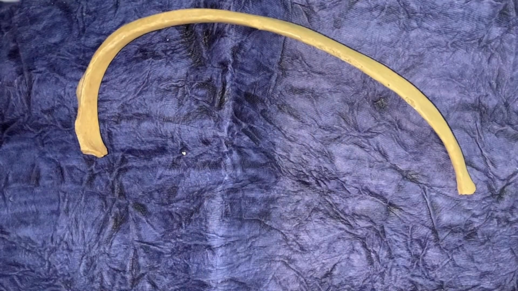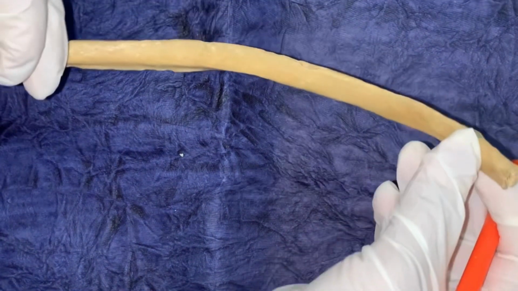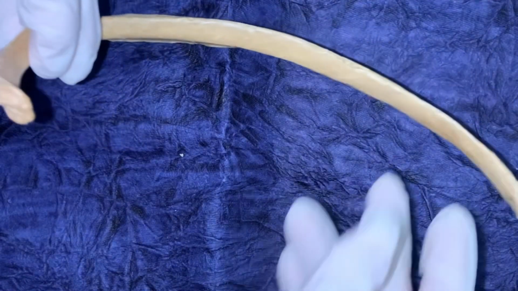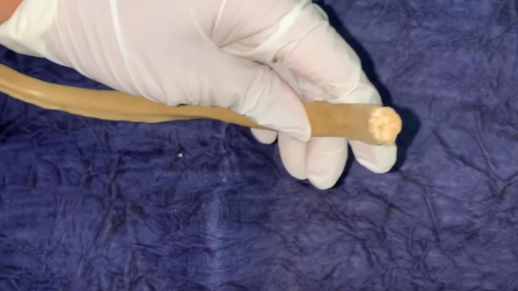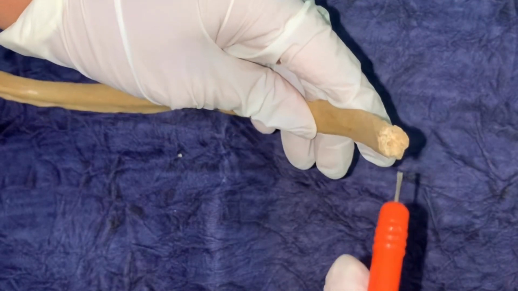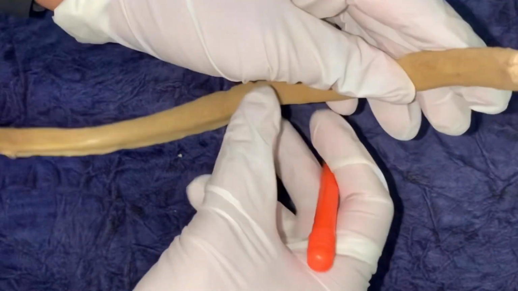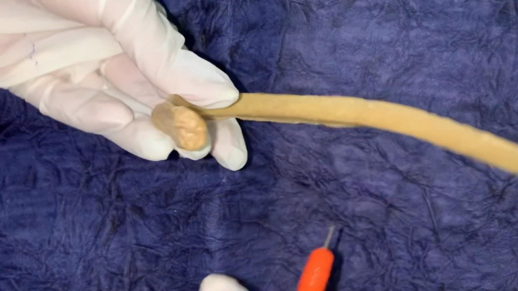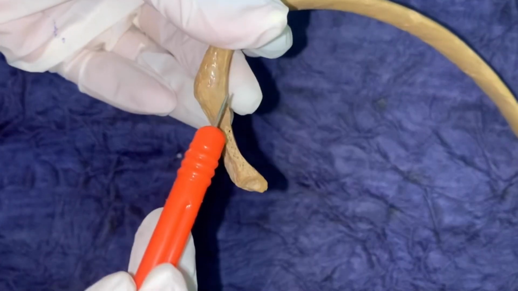Now let's see the general features of the typical rib. A typical rib has two ends: one is the anterior end and the other is the posterior end. Now how will you identify these two ends? The anterior end has a concave facet. Here you can see this one is the concave facet, and this concave facet articulates with its costal cartilage. And the posterior end you can identify by the presence of the head, then neck and the tubercle.